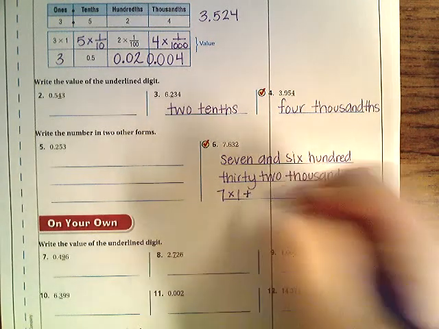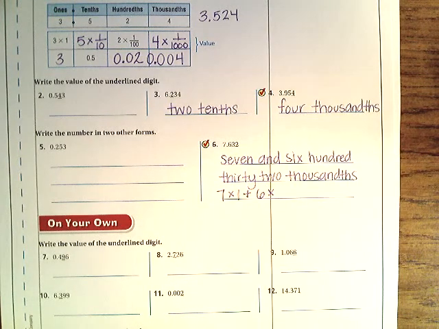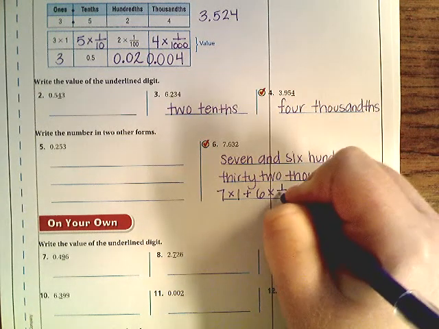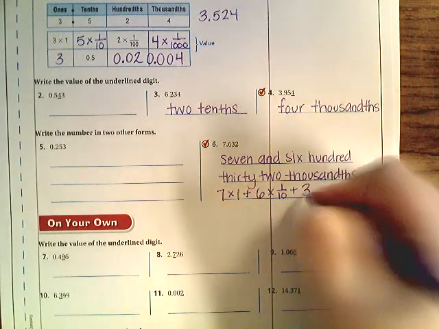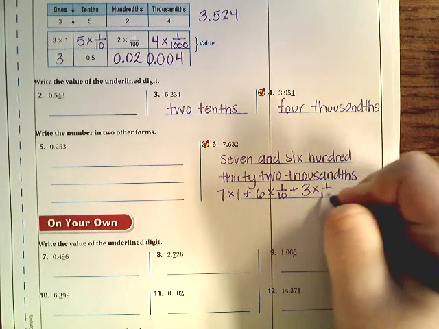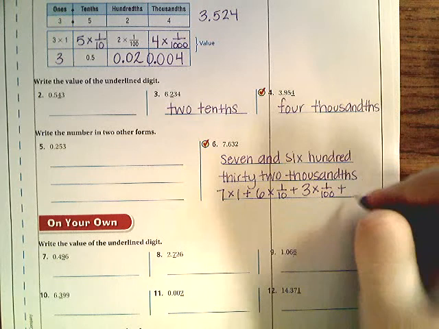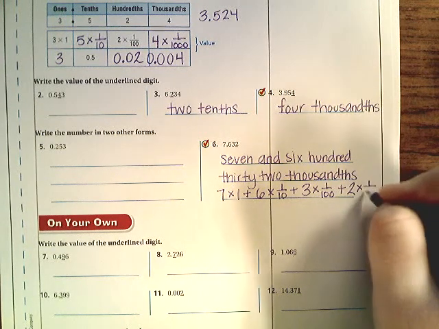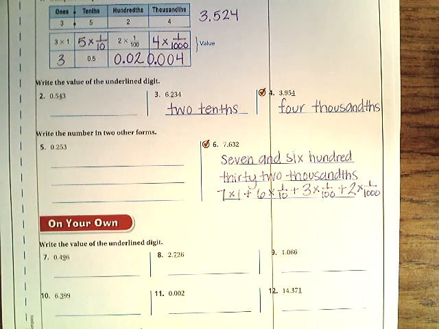Then we're going to add the 6 to it, so we have 6, and we're multiplying that by 1/10 because that's in the tenths position. Then we're looking at the next digit, which is a 3, so we're adding the 3, and we're multiplying that by 1/100th, because that's in the hundredths position. Then we're adding the 2, and we times that by 1/1000, because that's in the thousandths position.